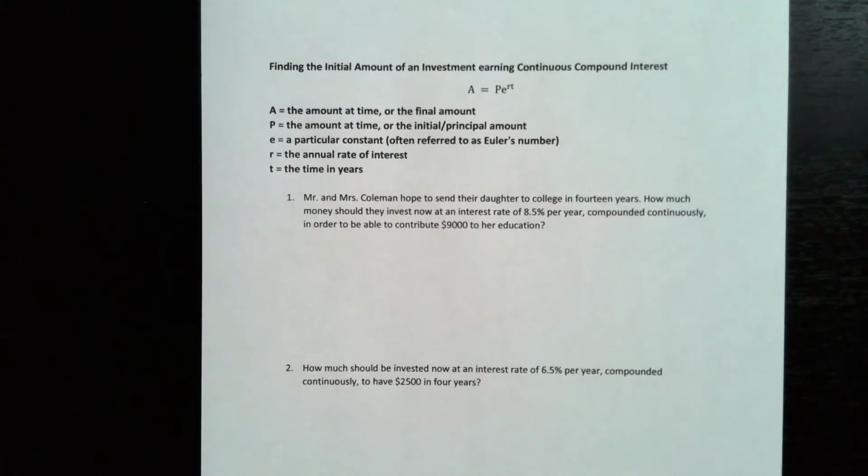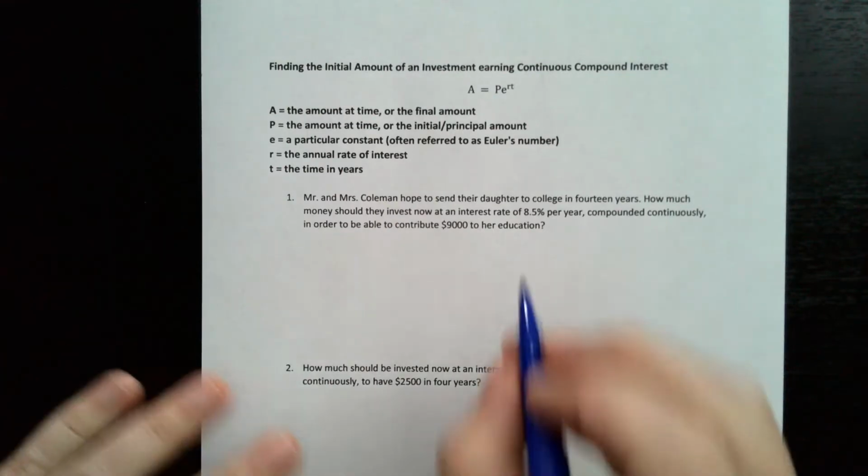Okay, so Mr. and Mrs. Coleman hope to send their daughter to college in 14 years. How much money should they invest at an interest rate of 8.5% per year, compounded continuously, in order to contribute $9,000 to her education? Okay, so we know the rate.